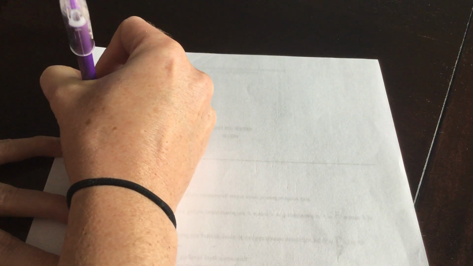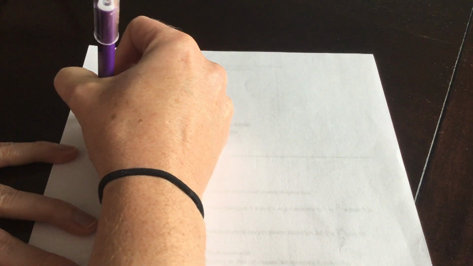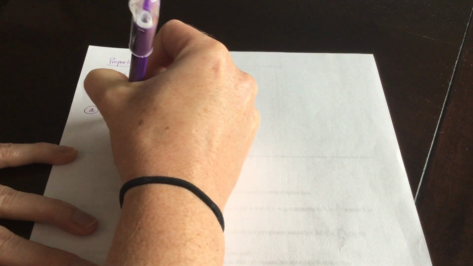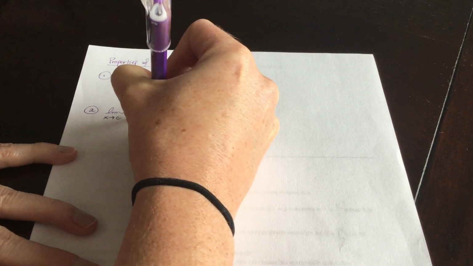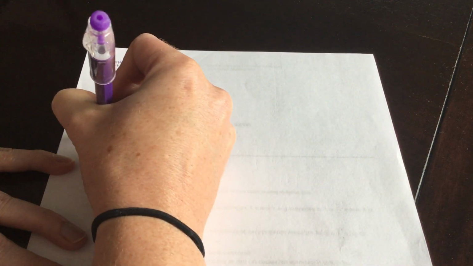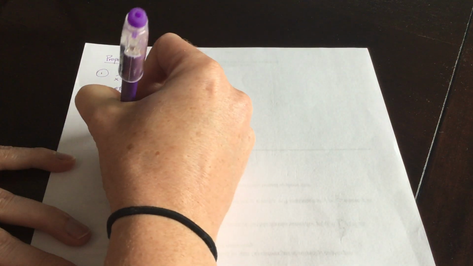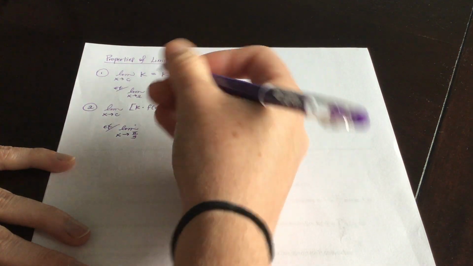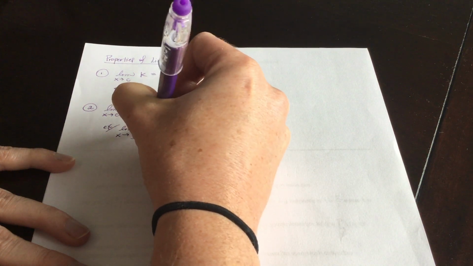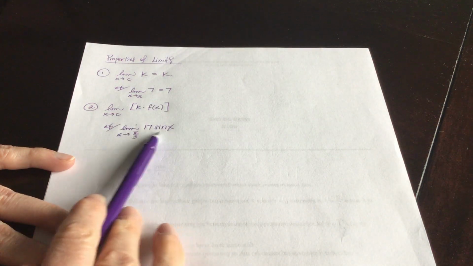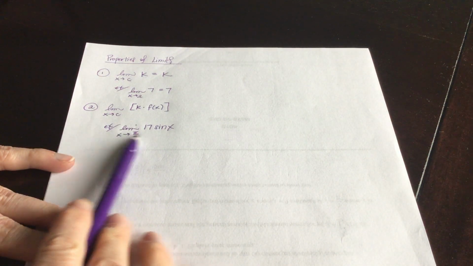Property 2, the limit as x approaches some target number of a constant being multiplied by a function of x. And an illustration here would be like the limit as x approaches, let's say, pi over 3 of 17 times sine of x. And if you're not sure what this property is going to say, then think about maybe how you would go about something like this.